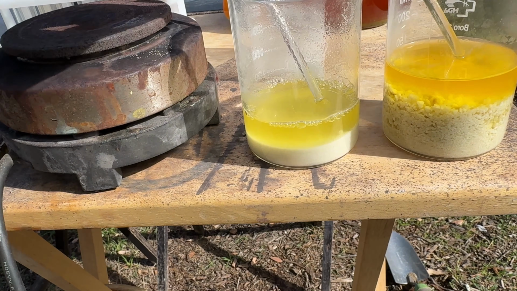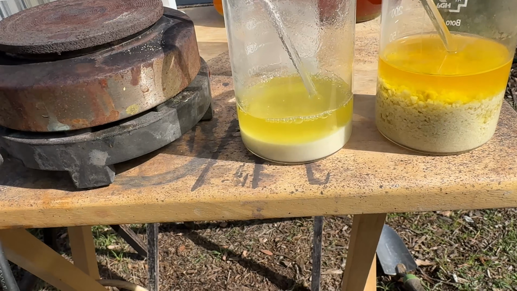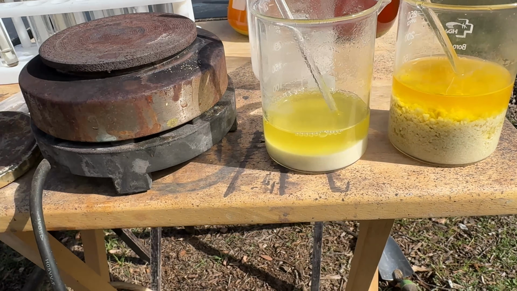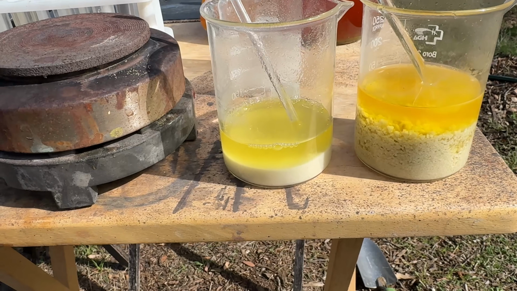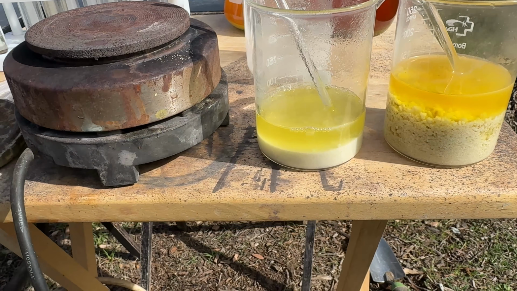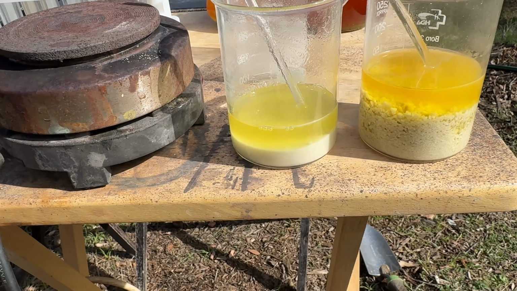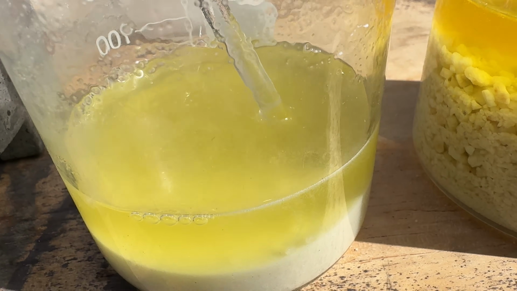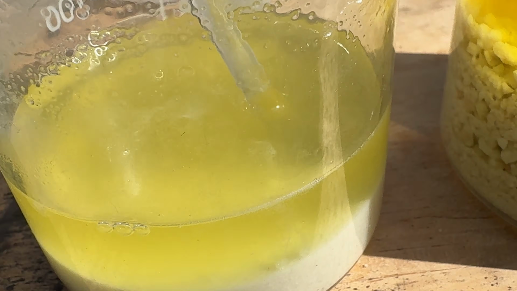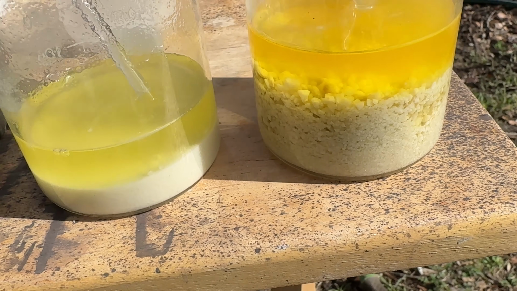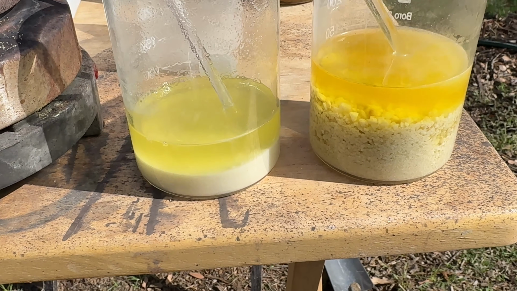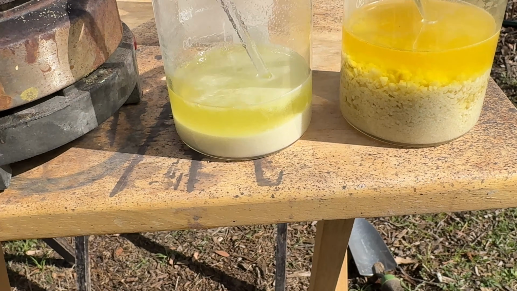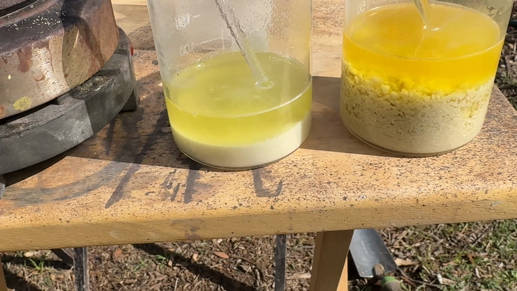Urea, a little bit here, a little bit here. Nitric is still there, so let me finish off the nitric, because you see the bubbles. And then we do precipitation. Yeah, a lot of nitric.